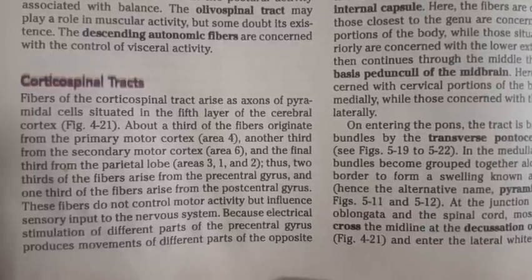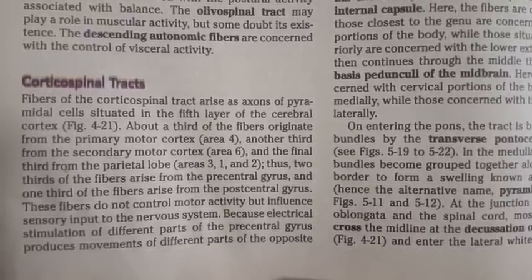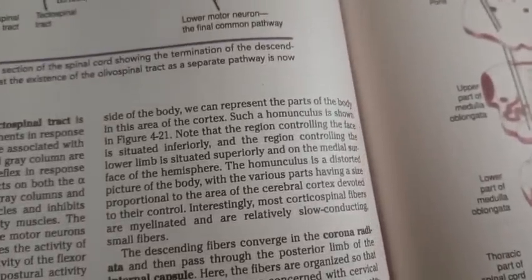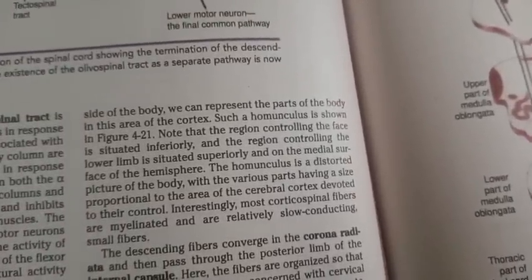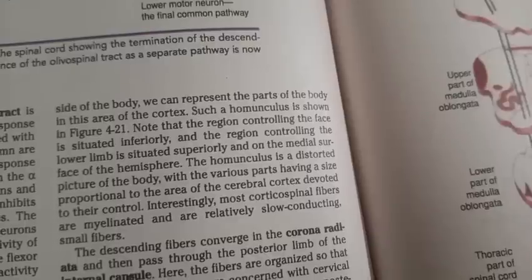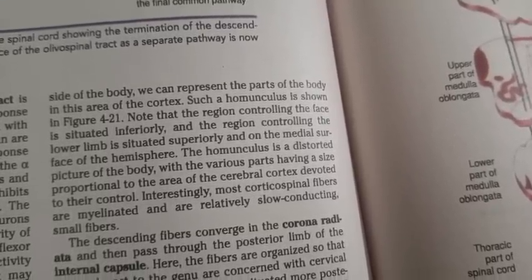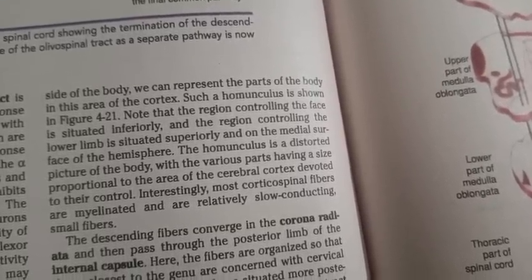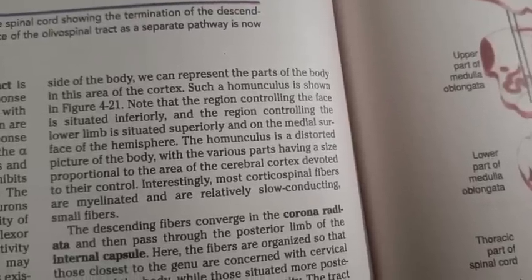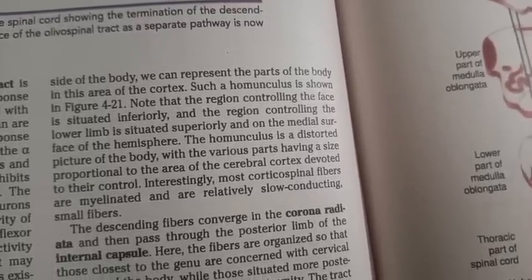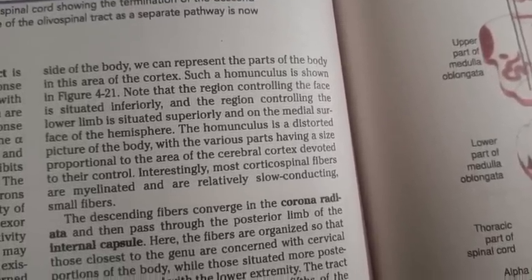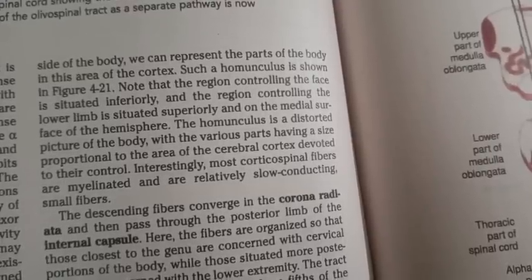because electrical stimulation of the different parts of the precentral gyrus produces movement of the different parts of the opposite side of the body. We can represent the parts of the body in the area, and such a homunculus is shown. Note that the region controlling the face is situated inferiorly, and the region controlling the limb is situated superiorly on the medial surface.